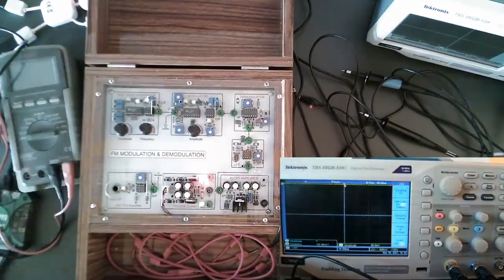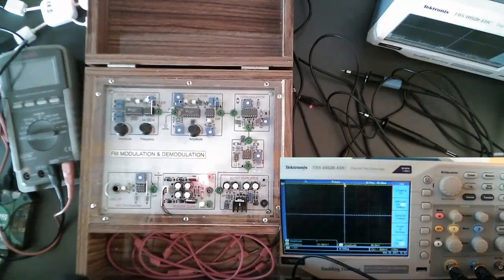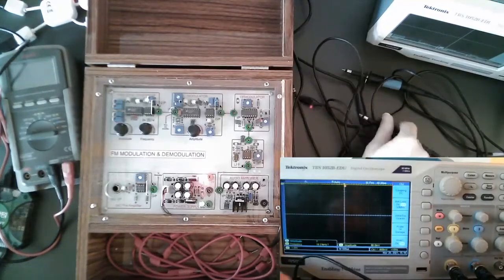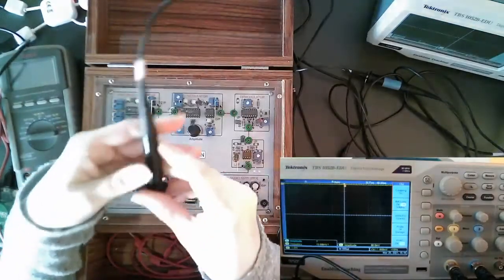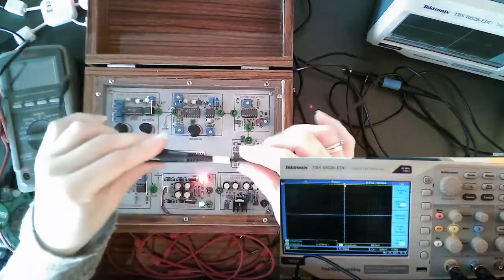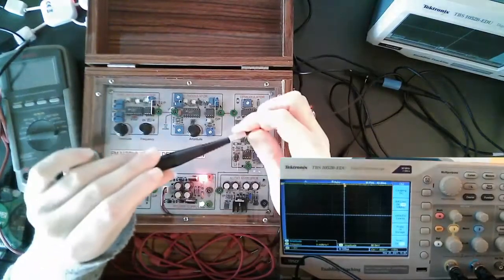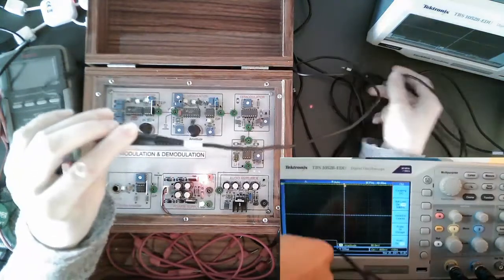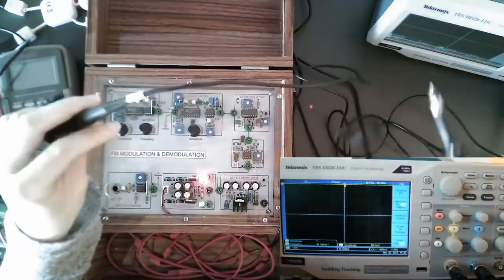And first of all, we're going to observe the sine wave generator signal. So we're going to connect the oscilloscope probe. We're going to use 2 probes. The first one is marked with this pinky tape, and it will be our yellow signal on channel 1.